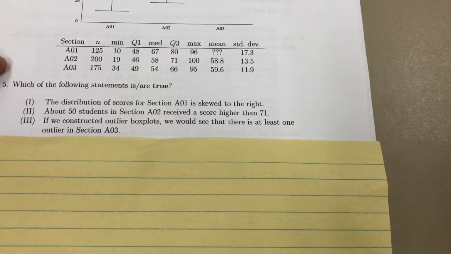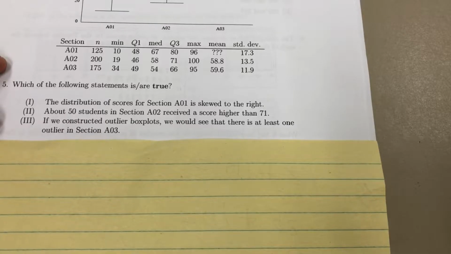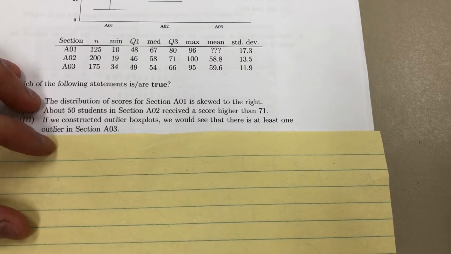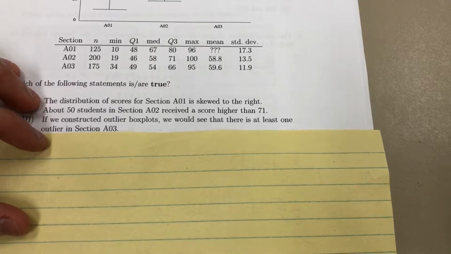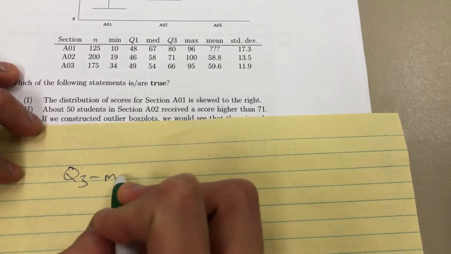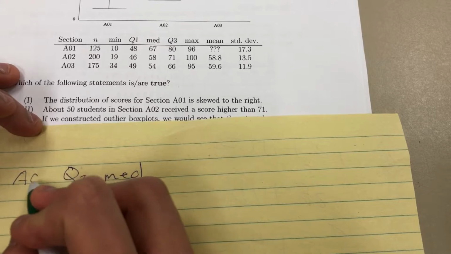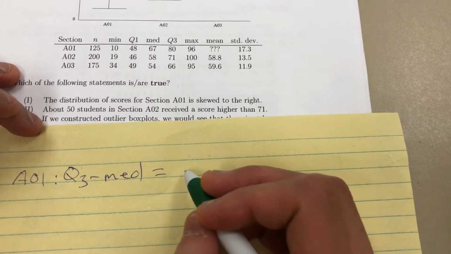So part 1, the distribution of scores for section A01 is skewed to the right. So let's check the interval between Q3 and the median and Q1 in order to find out whether or not it's skewed to the right or left. So let's check if it's skewed to the right. So Q3 minus the median for A01. That's going to give me the value of 13.